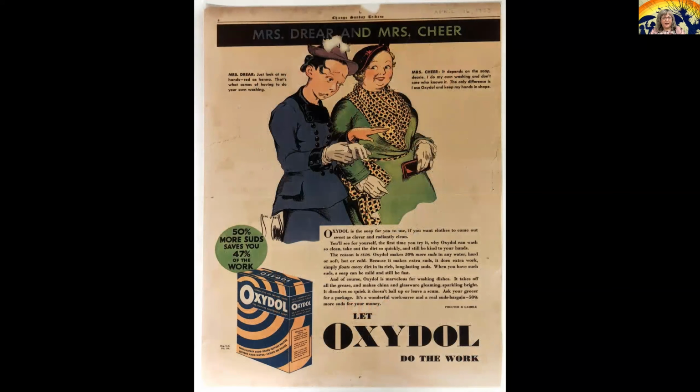And here's a later ad from 1933 for Oxidol, which I guess is a household soap or cleanser. It's a good illustration of a common theme in advertisements throughout the 20th century. Basically, one woman has it all figured out. The other one is struggling and pathetic. But the together woman has the secret to make your life better. And that secret is this product.